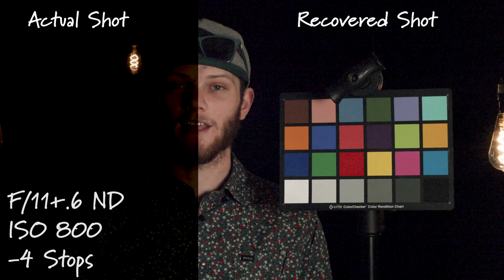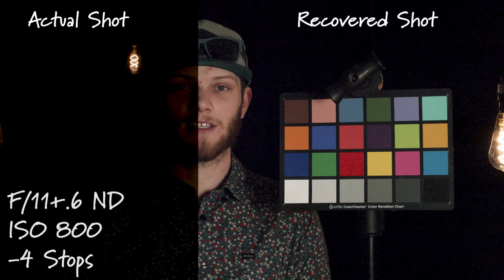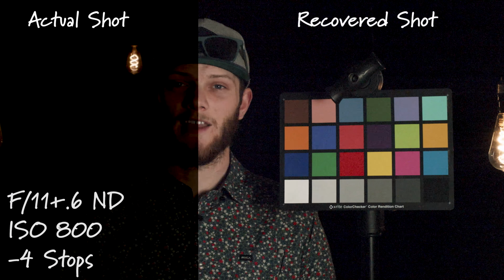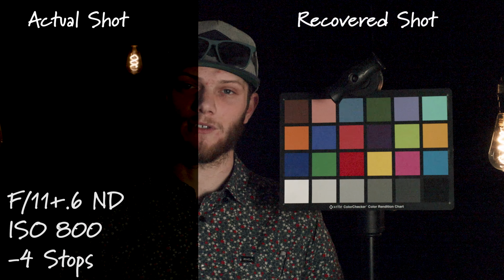Finally, we're at an f11 with two stops of ND, so it gets us to four stops underexposed, and that's being recovered back to our proper exposure. Okay, so that was our underexposure.